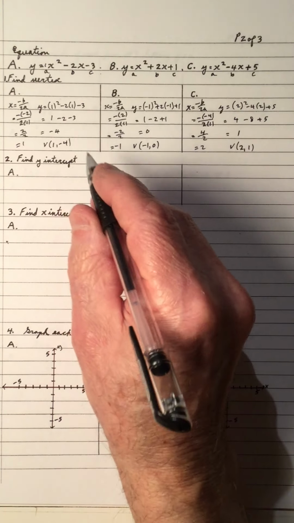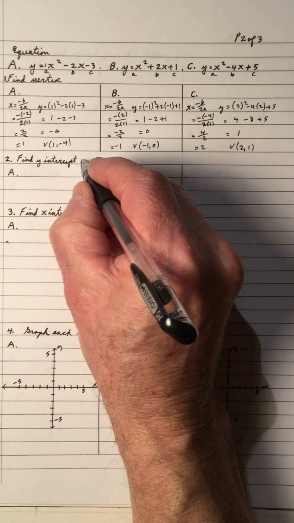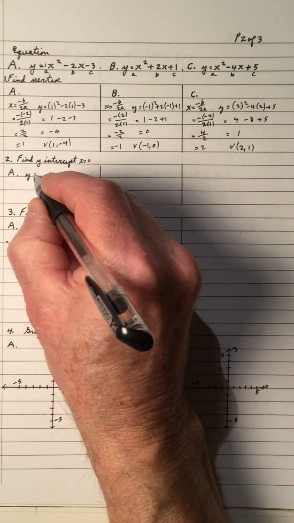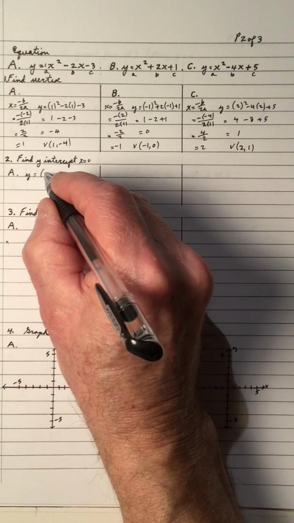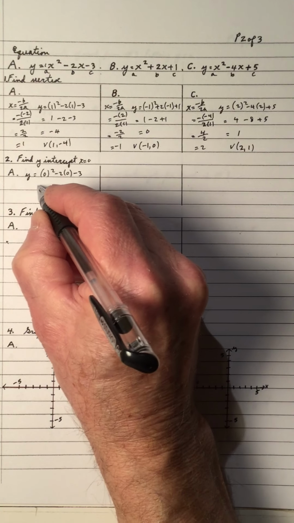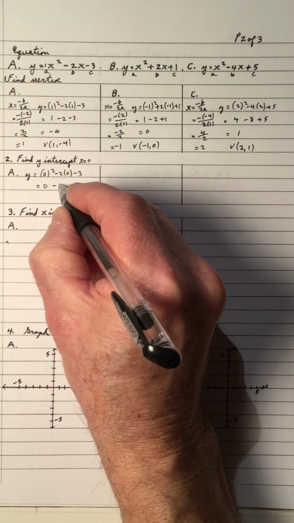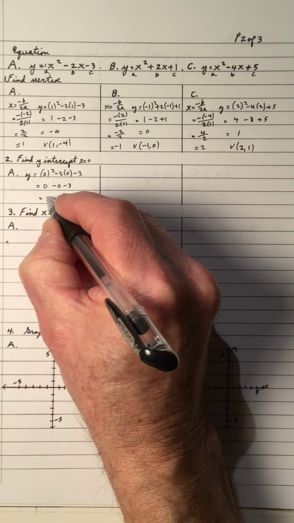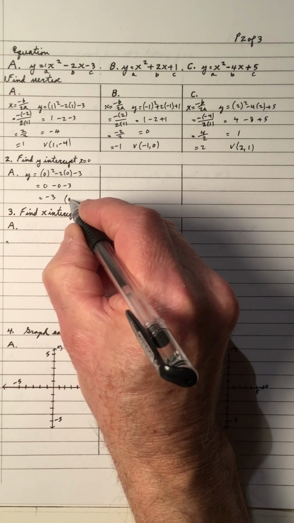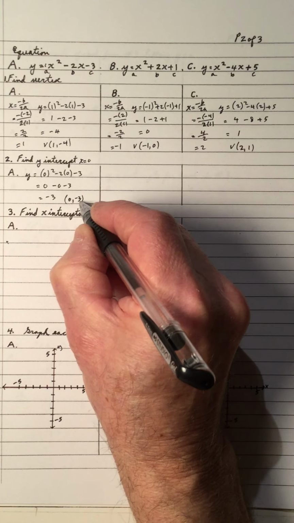Find a y-intercept for each. The y-intercept is when we let x equals 0. So there's the equation. Put 0 in the place of x. And I get 0 minus 3. So the y-intercept is negative 3, or you could write 0, negative 3.